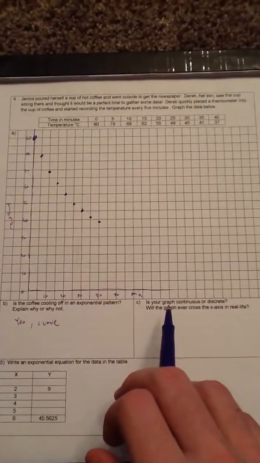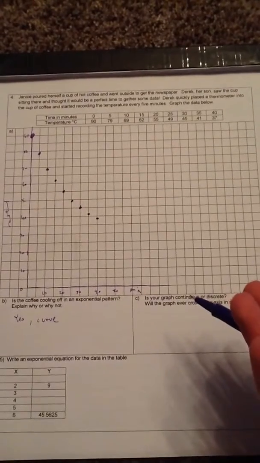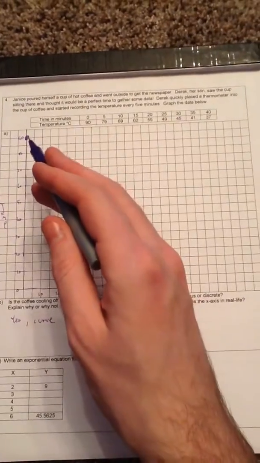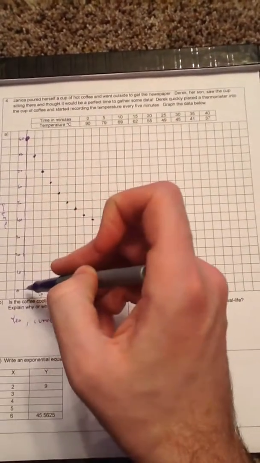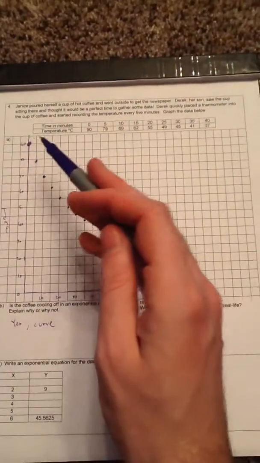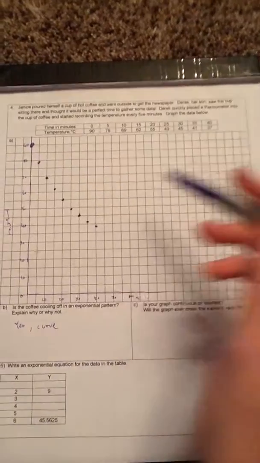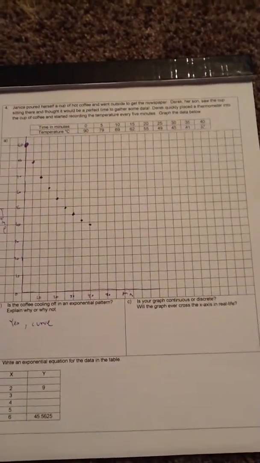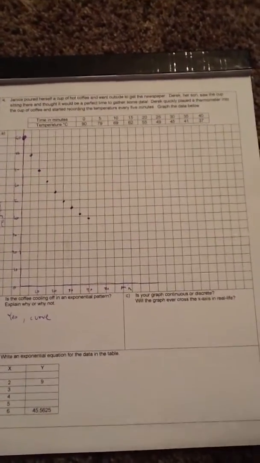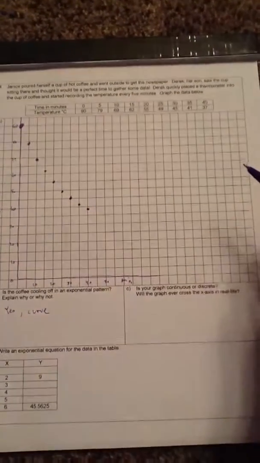So then we have to ask, is this continuous or discrete? Again, this is one that you could have answered either way. You could have said continuous because the coffee is still in the cup and it would still be in the cup even between the time of 0 and 5 minutes. You could say it's discrete because you only have the data points that are every 5 minutes. You don't actually know what these numbers are, so you couldn't actually make a continuous graph. You could make a line of best fit, but not a continuous graph. So either will work out, because both work out in reality.